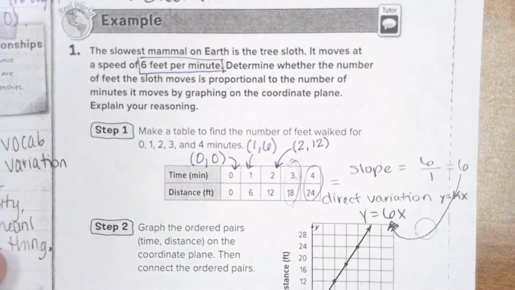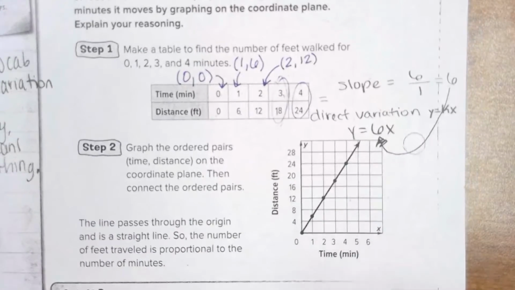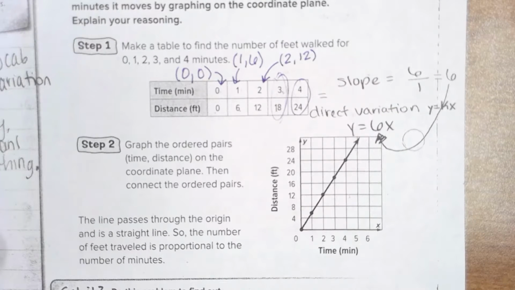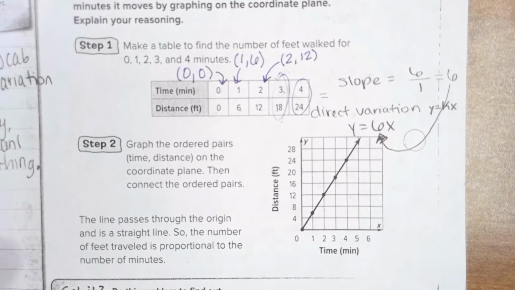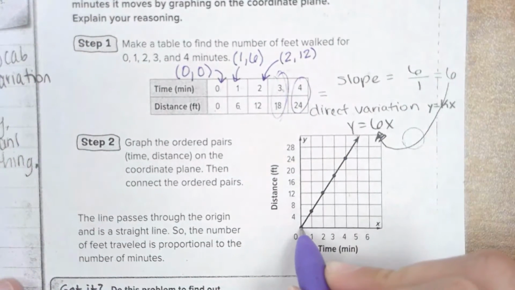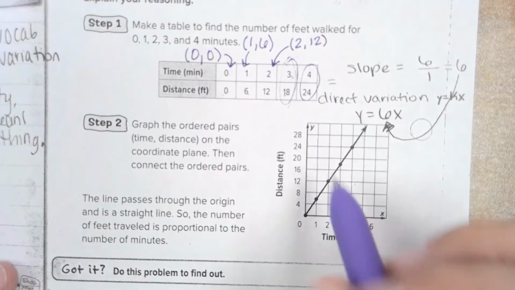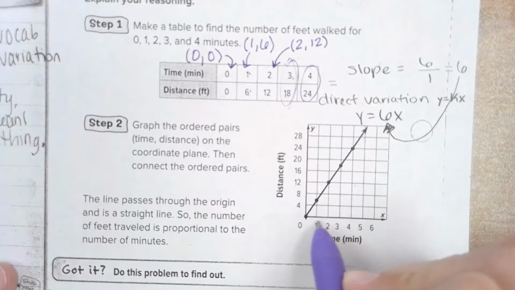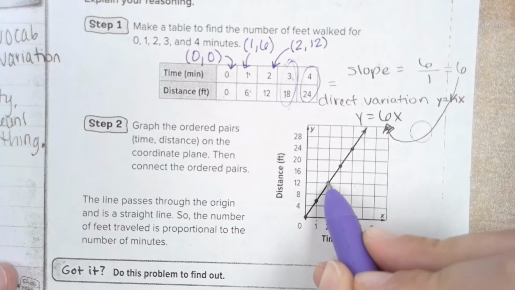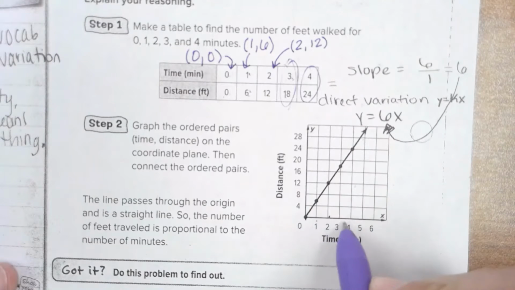So once they created their table, they then started to graph their ordered pairs on the coordinate plane and then connected the ordered pairs together to create a straight line. So 0, 0 was their first point, so they put a point at the origin. 1, 6 was their next one, so 1, 6 was right here. Next one was 2, 12. At 2 minutes, it was 12 feet. 3 minutes, it was 18 feet. And 4 minutes, it was 24 feet.